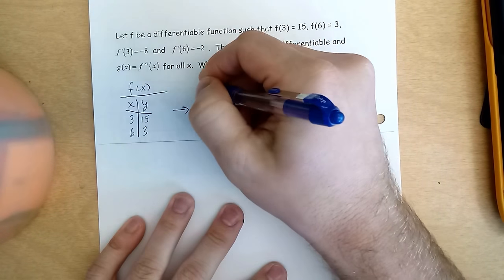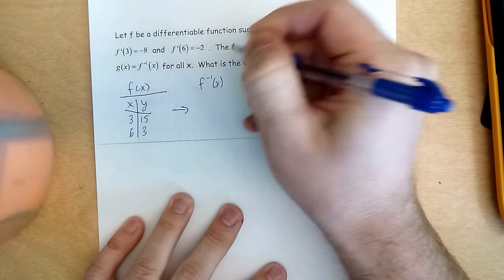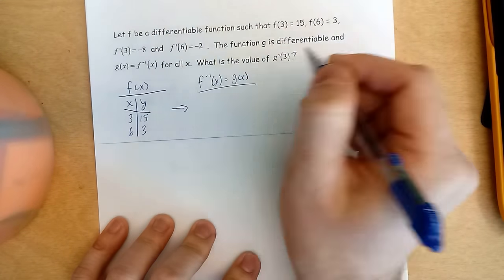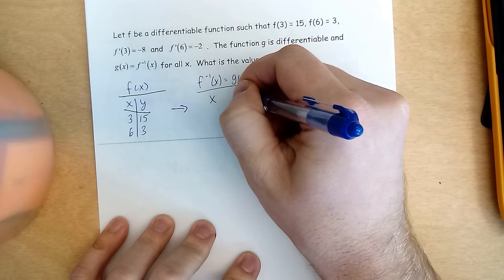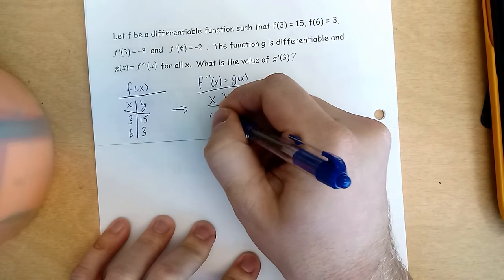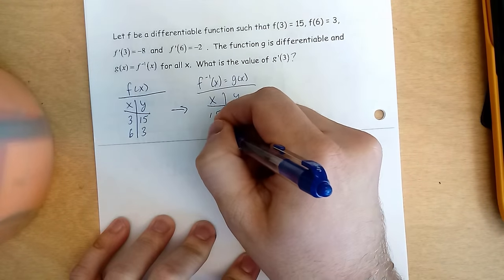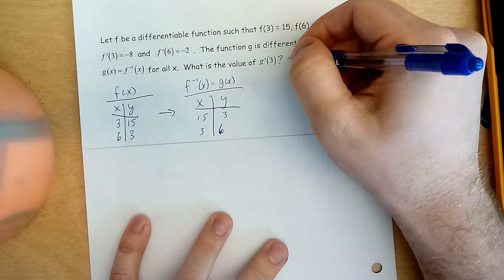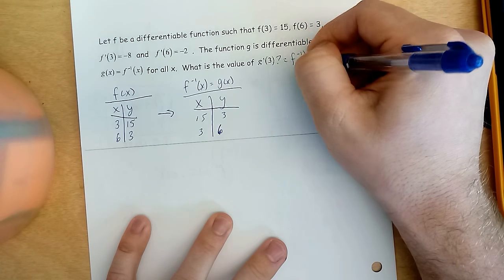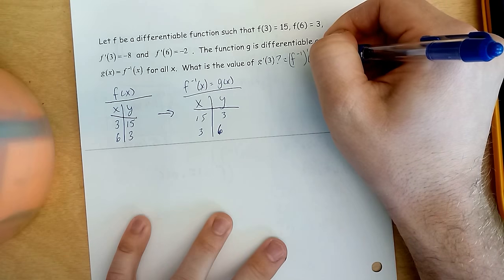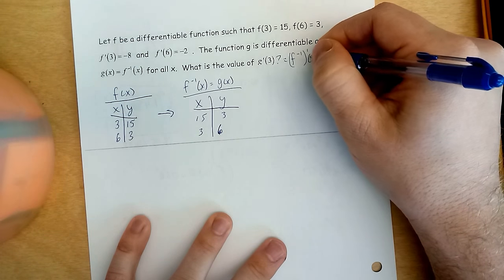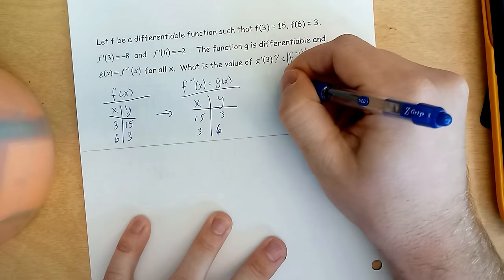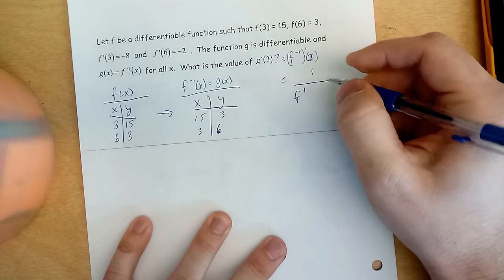So that then tells us that f inverse of x, which secretly is g of x, that is then flip-flopped. So (3, 15) turns into (15, 3), and (6, 3) turns into (3, 6). So when it asks what's g prime of 3, this is asking what's the inverse's derivative? What's f of x's inverse's derivative at 3? And we can just use Magnum PI, which is 1 over Pi.